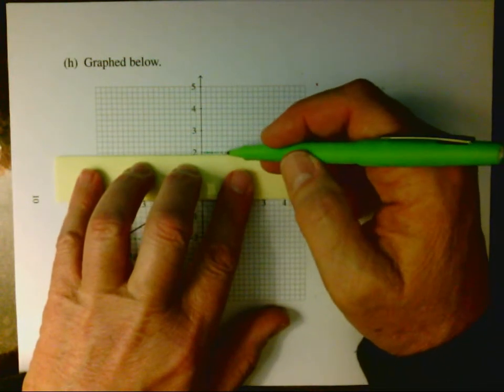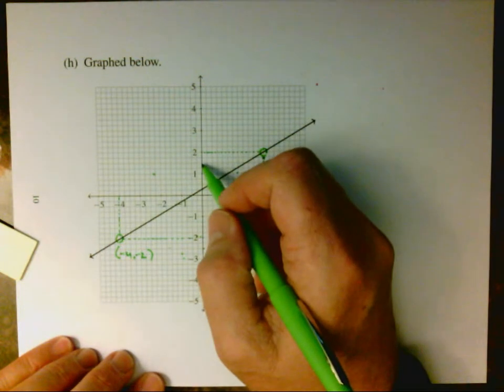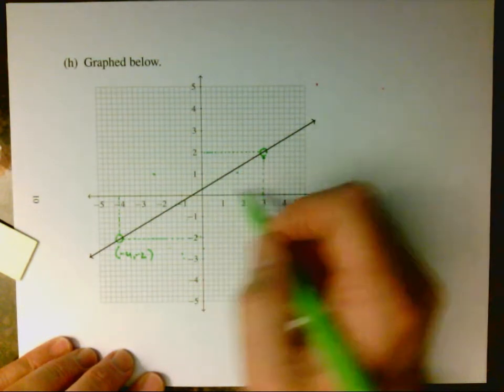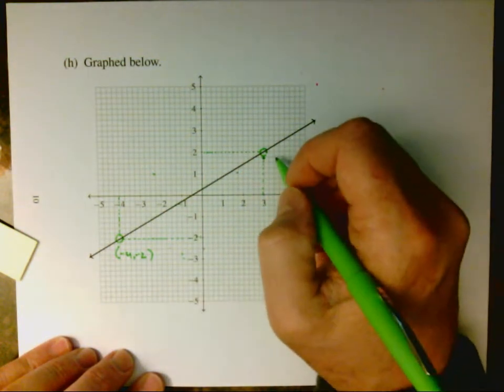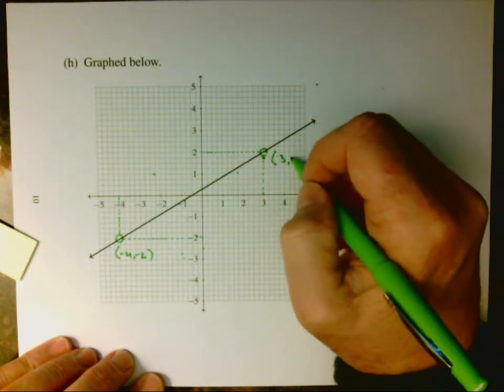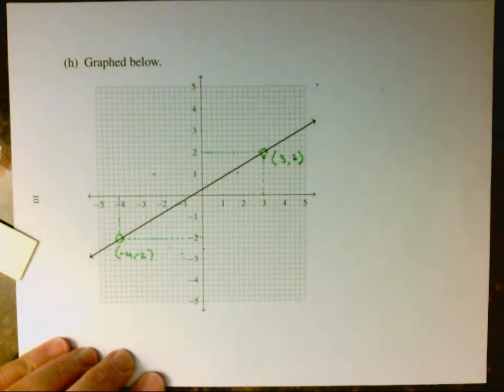If that had not worked out to be nice integers, then I would have to say pick 3.5 or 3.25, pick 0.5 and 0.25, 0.75 somewhere. But as it stands, we found a couple of nice points. So these points, which have integers for both coordinates, have a name. They're called the lattice points.